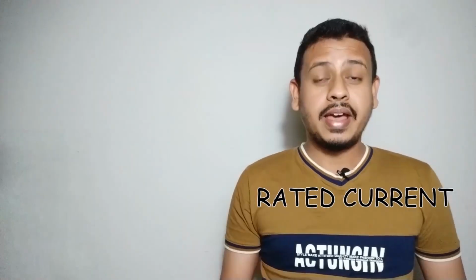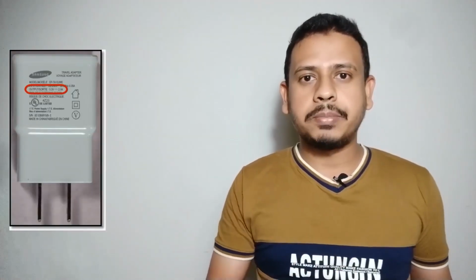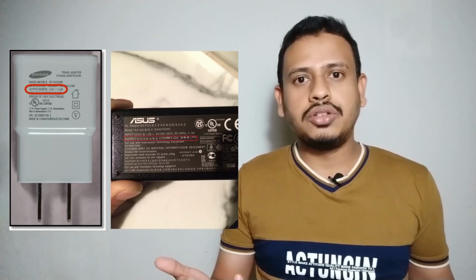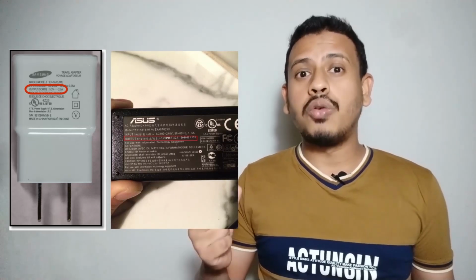One of the important parameters is called rated current. Rated output current is the maximum amount of current that the power supply is capable of providing. All power supply systems come with an output voltage rating as well as a rated output current rating. Take your mobile chargers, take your laptop DC adapters, and take whatever power supplies you have. It will have an output voltage rating and an output current rating.